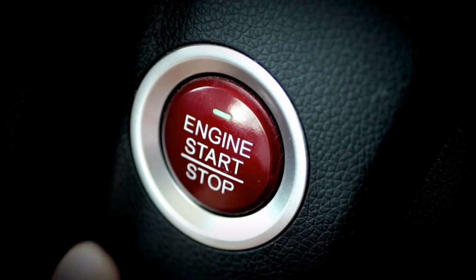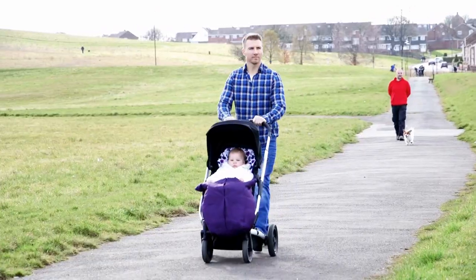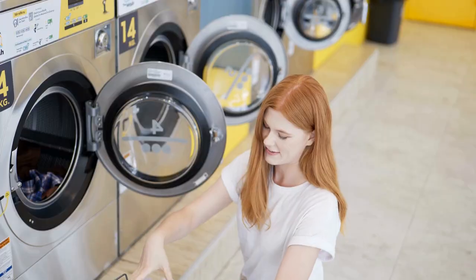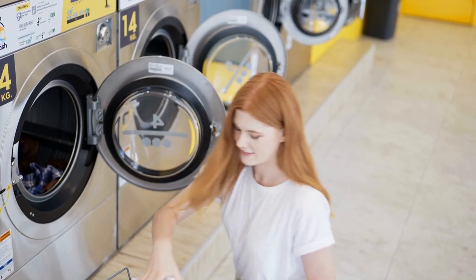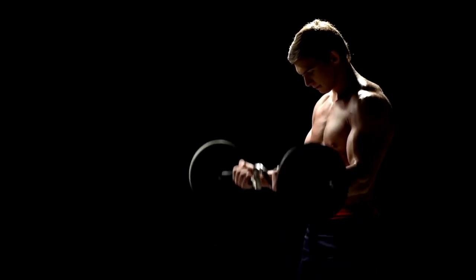There are many different variable contact forces. For example, you could be starting the engine on your car. Could be pushing a baby around in a stroller. You could be loading your laundry, or even lifting weights. These are all examples of human-made forces, which certainly fall under the variable category. But there are also some that aren't human-made. We're going to take a look at two of the major ones that we'll use in this class.